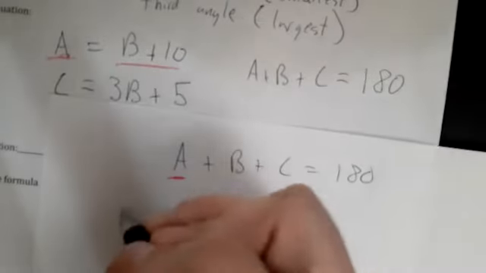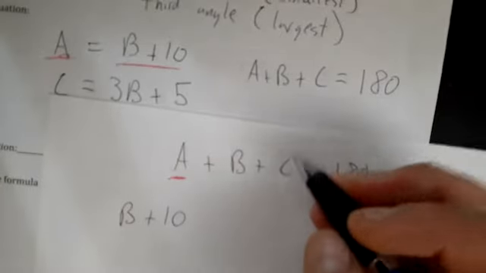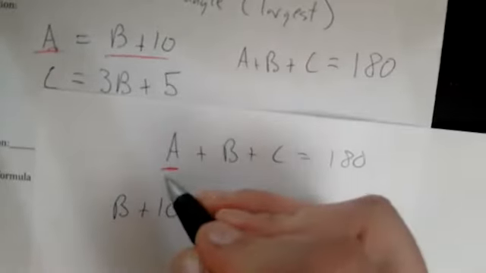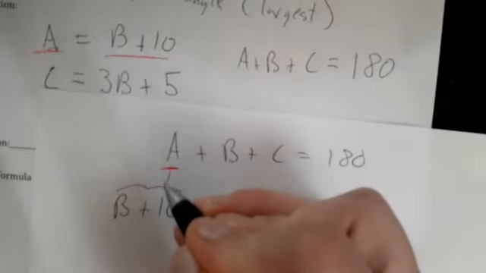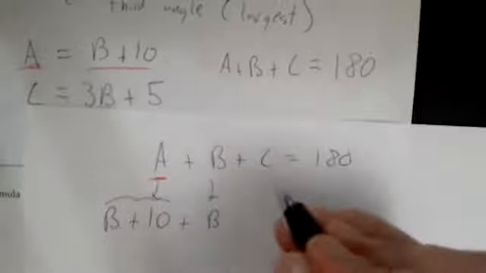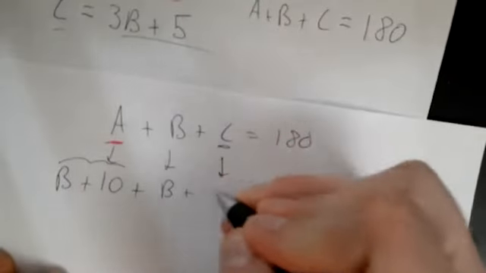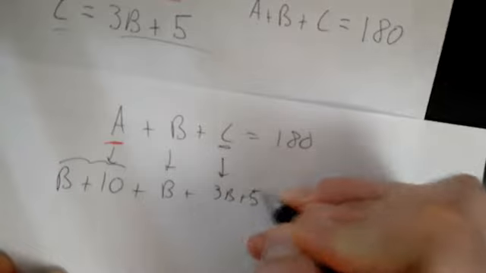Instead of A, I'm going to write B plus 10. I still have plus B. Instead of C, I'm going to write out 3B plus 5, and this is equal to 180.